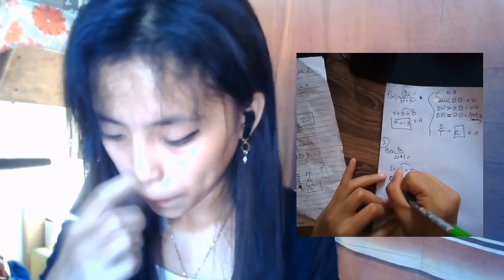So, 2x plus 1 is equal to 0. Transpose the 1 here, and the positive 1 will become negative 1. Bring down the 2x. And here we have negative 1.